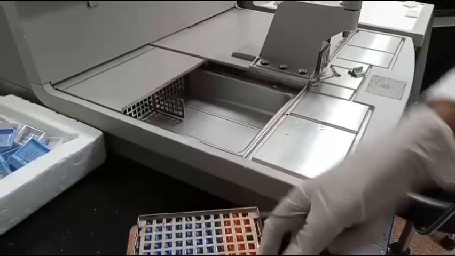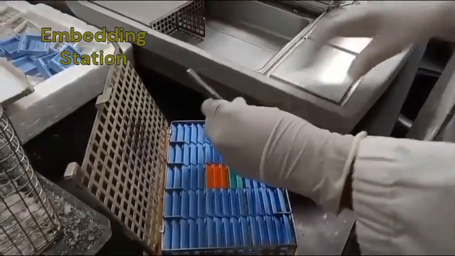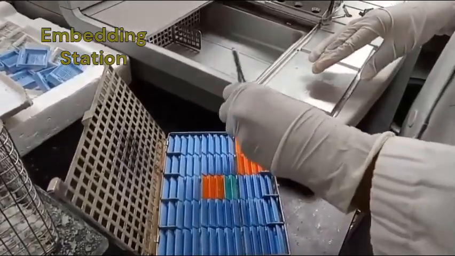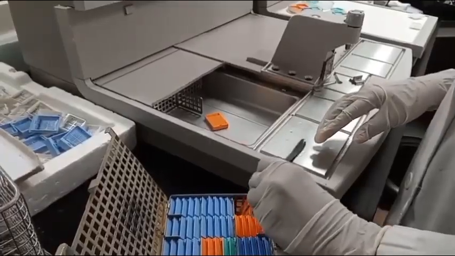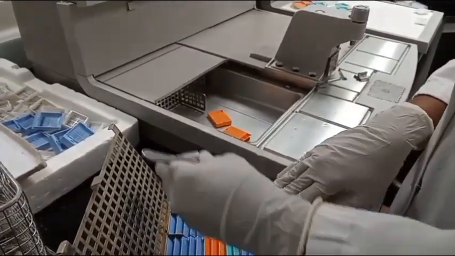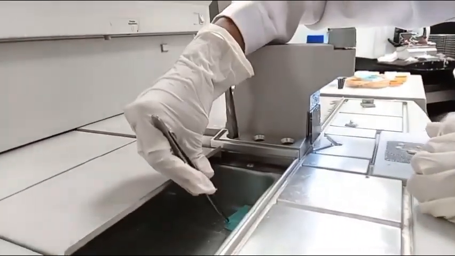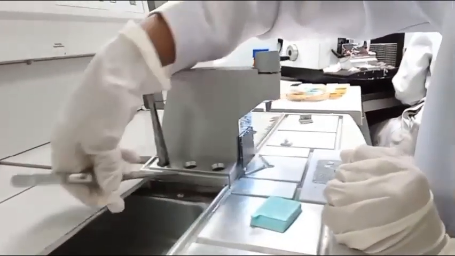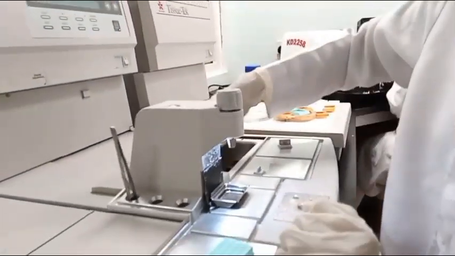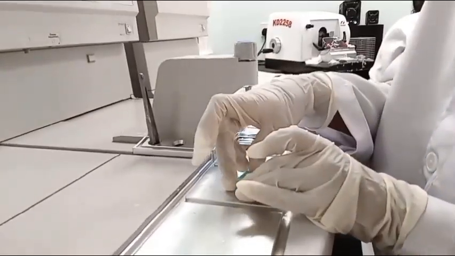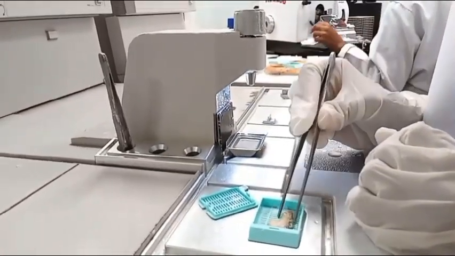Tissue embedding. Once tissue processing is completed, the tissue cassettes should be transported to the embedding station. Tissue embedding is the process of orientating and mounting tissue in a melted embedding medium. The embedding medium usually used is paraffin wax. The objective of tissue embedding is to form a solid block of tissue to use for sectioning. When embedding, it is very important that the tissue is correctly orientated and that the cutting surface is facing down.